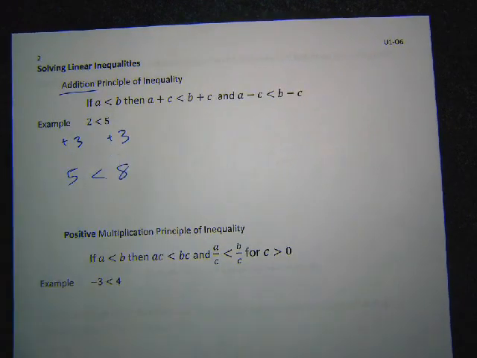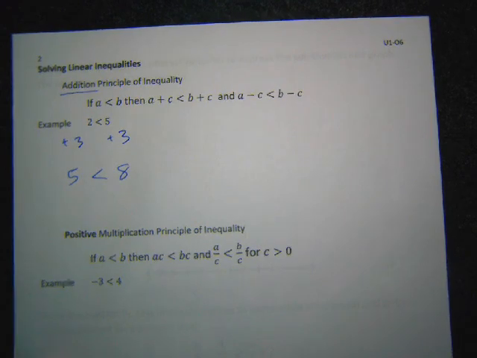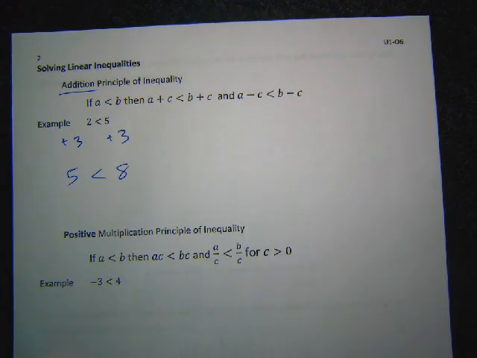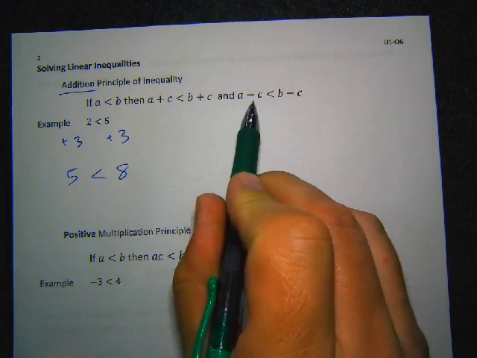You can always add to both sides. This is just an example, but this rule applies. You can always add to both sides. You can also subtract from both sides. So if you want to, you can subtract the same thing from both sides.